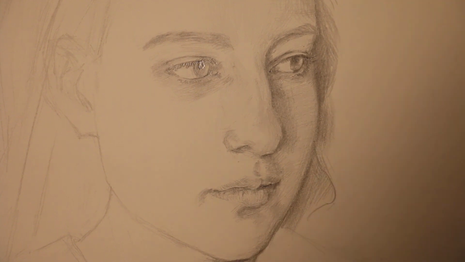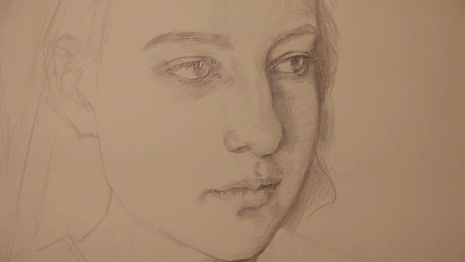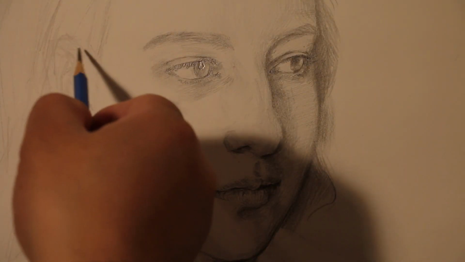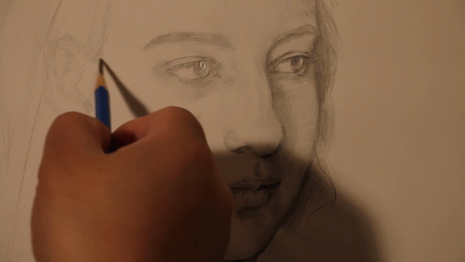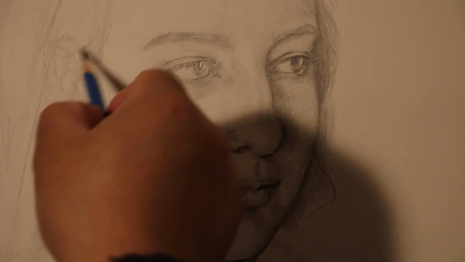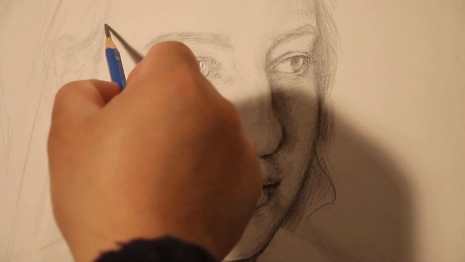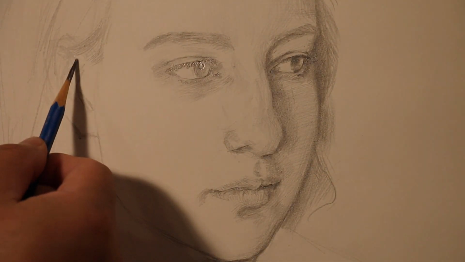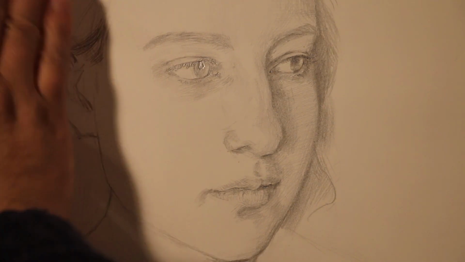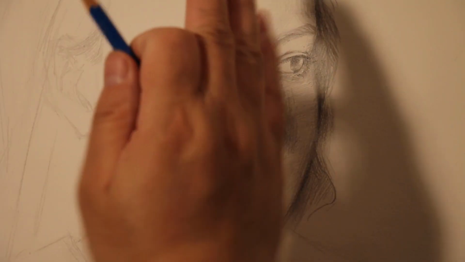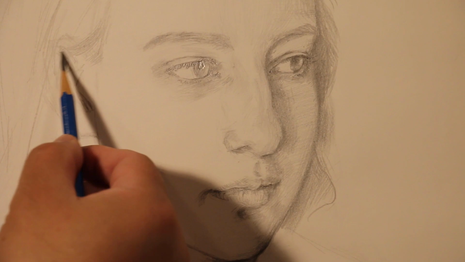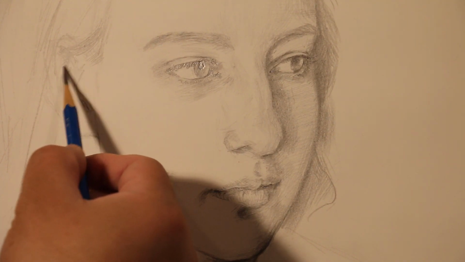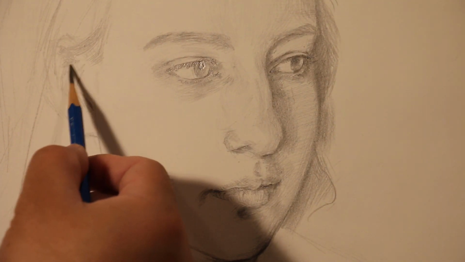Okay, so I think it's necessary to work on the ear. I talked about the ear. When we draw the ear, it's very important to feel that it belongs to this side, not the front. So don't make it stick out too much.